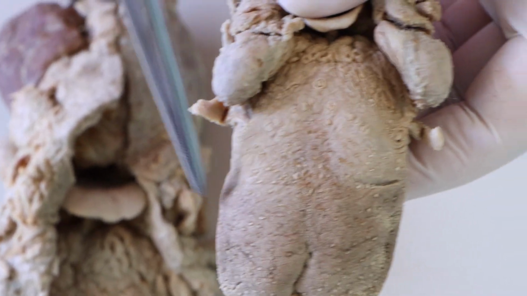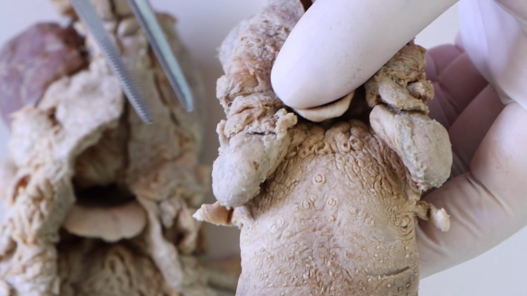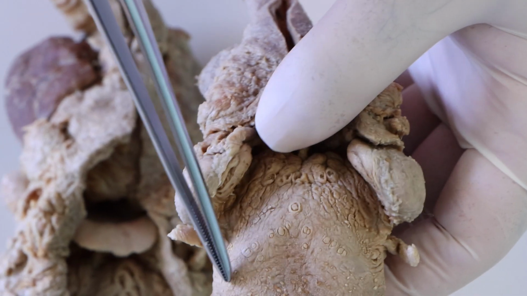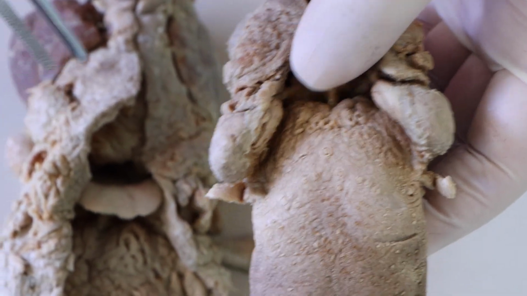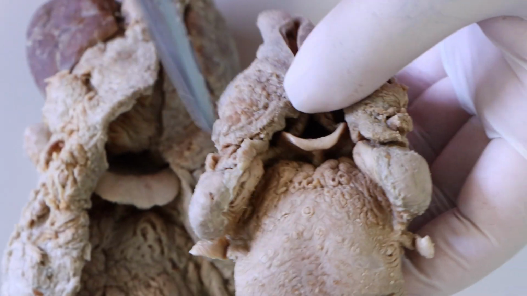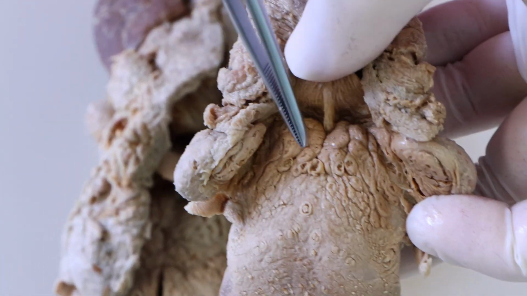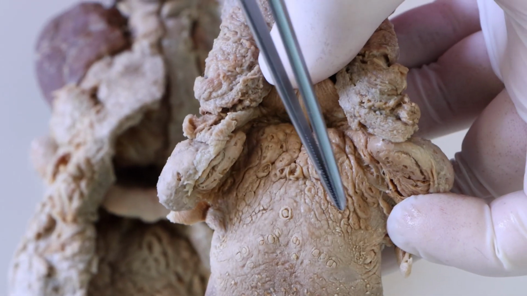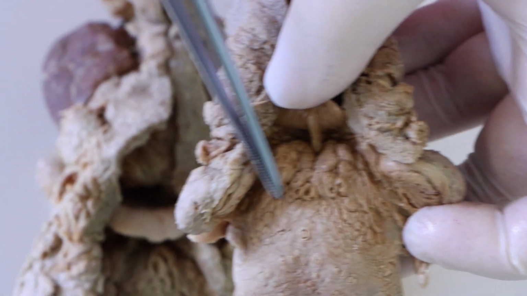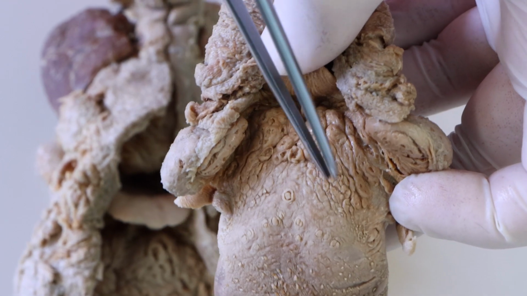The fungiform, foliate, and circumvallate papillae, mainly the circumvallate, contain the taste calyculi, and they are responsible for the perception of taste. At the root of the tongue, which is the posterior one-third, there is a bigger structure. They are not papillae. At the root of the tongue we don't have papillae, but we have lymphatic tissue, which is called the lingual tonsils.